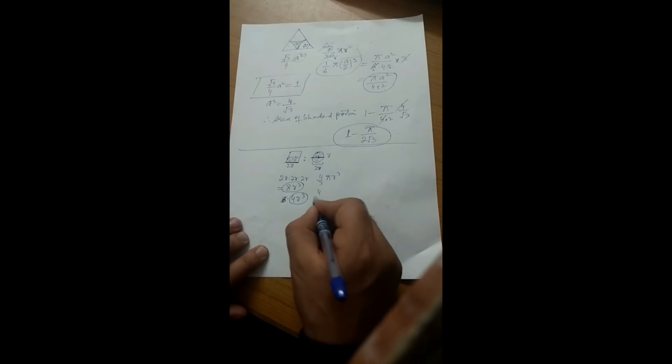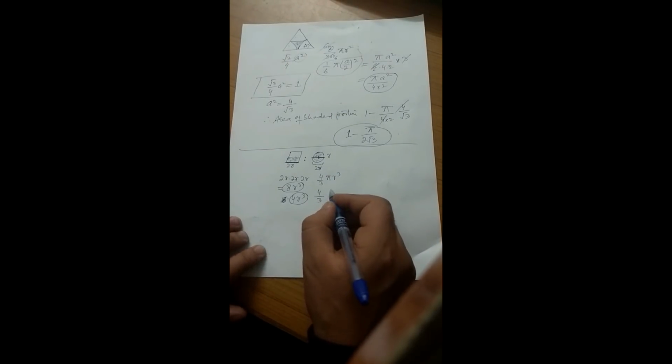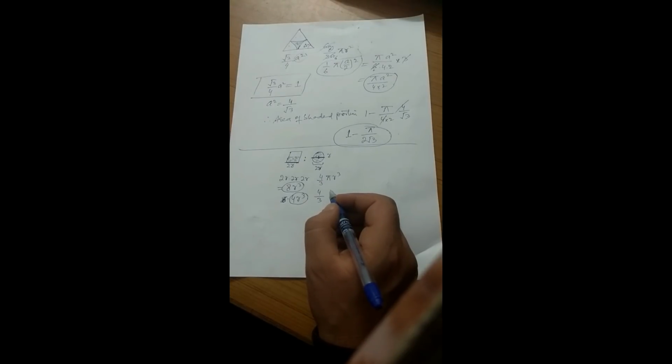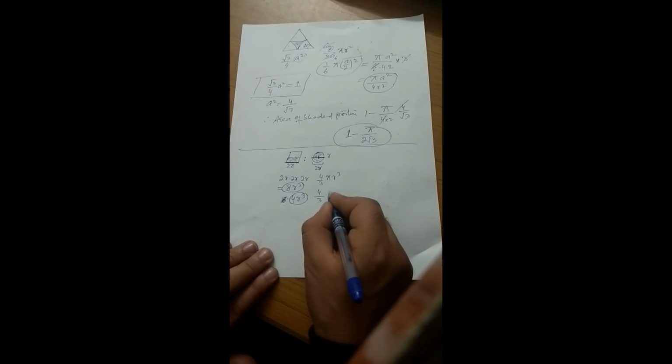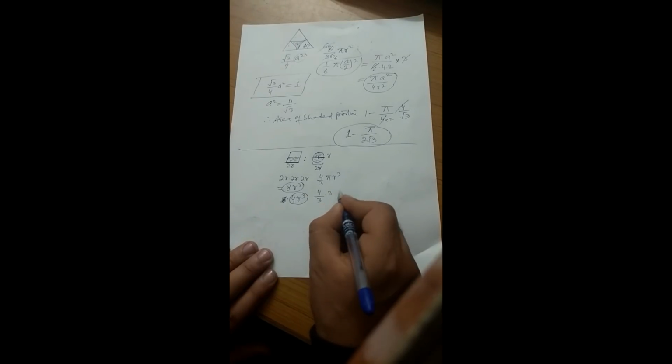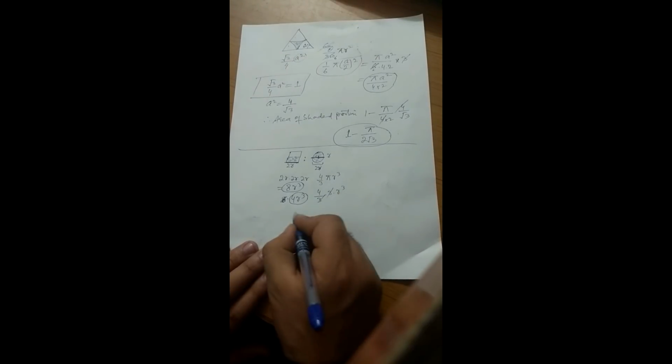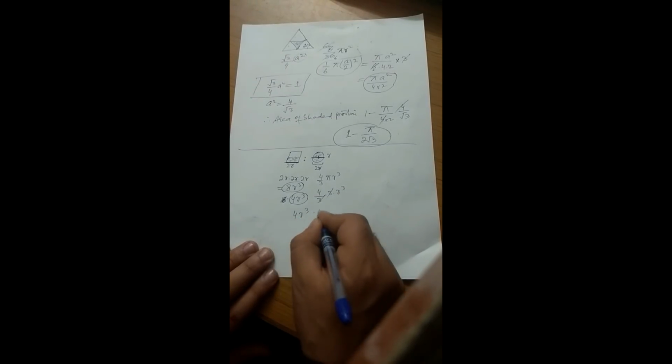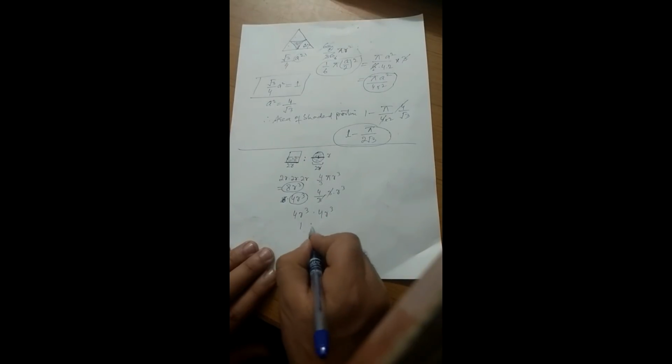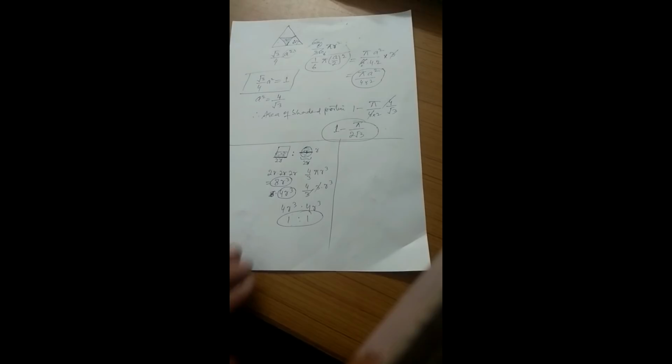Because it is talking about the approximate ratio, I am going to take pi as 22 by 7, that is 3 point something. So I will keep it as 3, and this will be r cube. So this 3 and 3 will go. I am getting 4r cube is to 4r cube, that is 1 is to 1. So the right answer is 1 is to 1, that is option B.